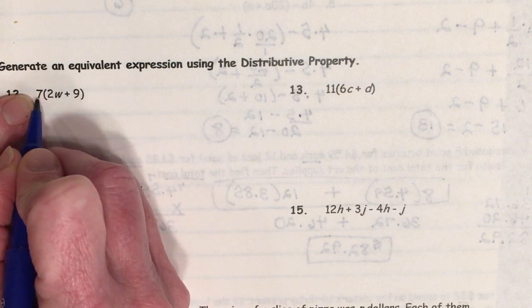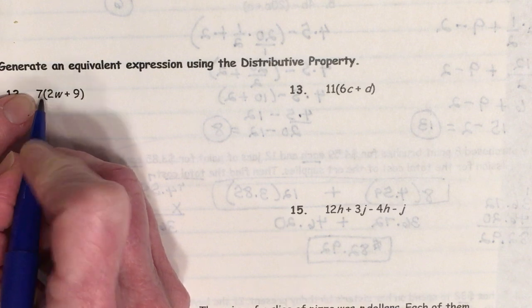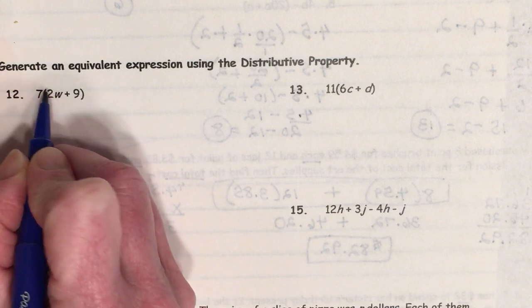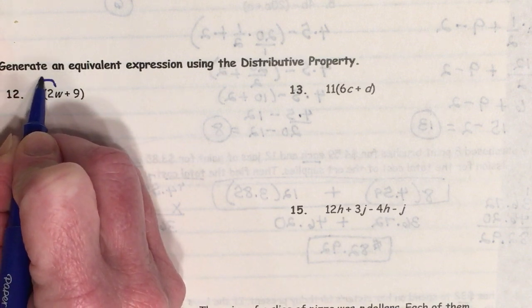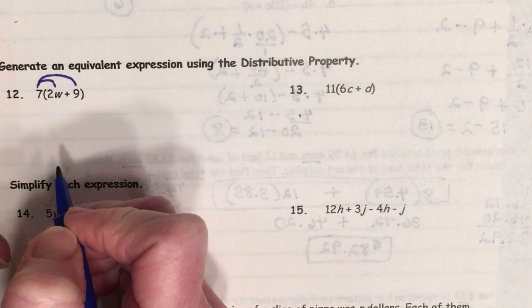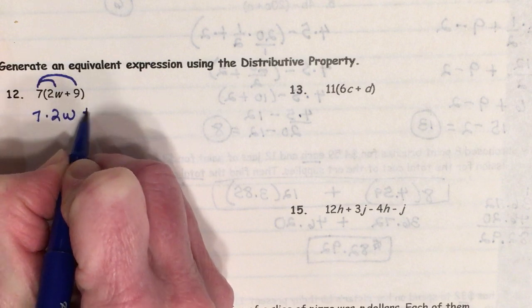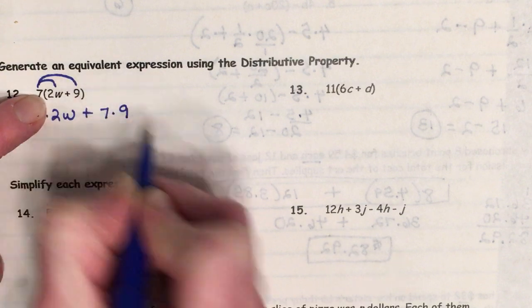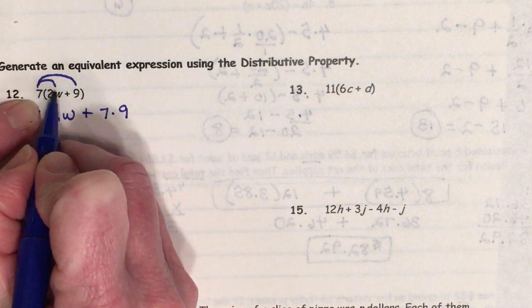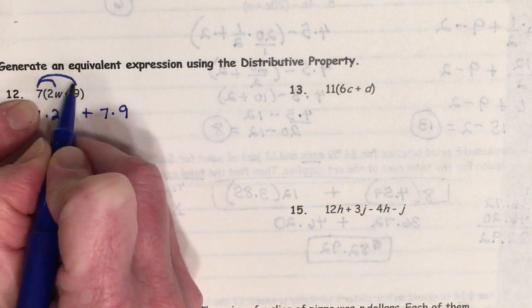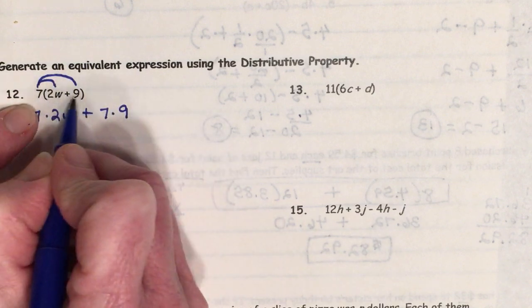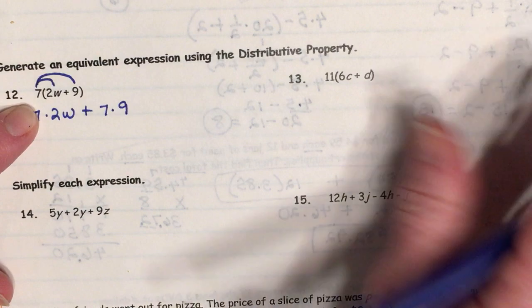I know that something outside the parentheses means multiply, but I'm not just going to multiply it times the 2. The distributive property tells me I have to do it times everything inside the parentheses. So first I have to do 7 times 2W, but I also have to do 7 times 9. All right, so I distribute the 7 to both of the terms, or however many terms are inside. You could have more than 2.